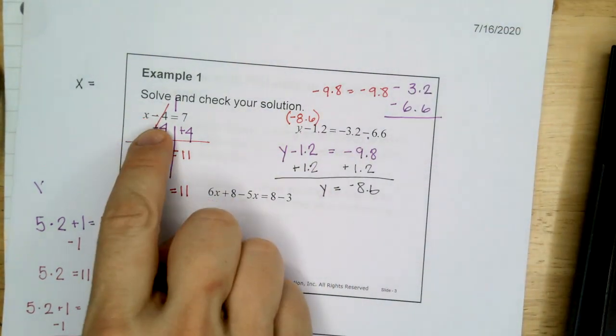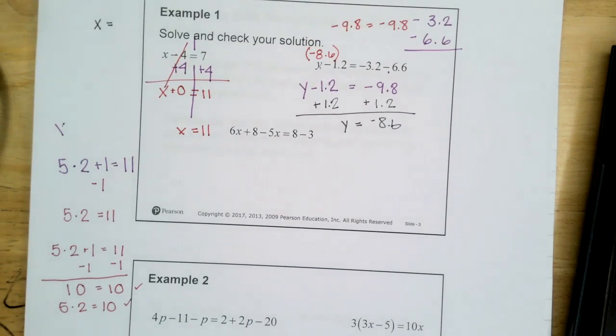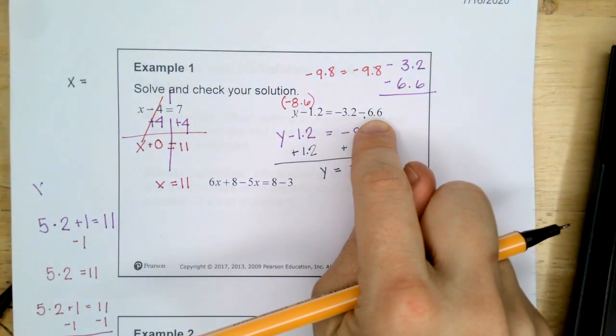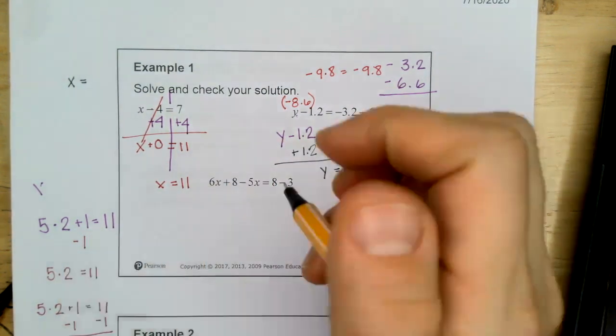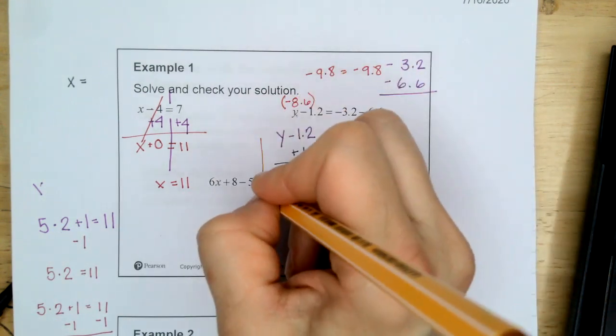Here I got 11. 11 minus 4 is 7. I feel that that is true, or I can show that that is true. Okay, here we go. Just like negative 3.2 and negative 6.6 are like terms, we're going to combine like terms down here as well.